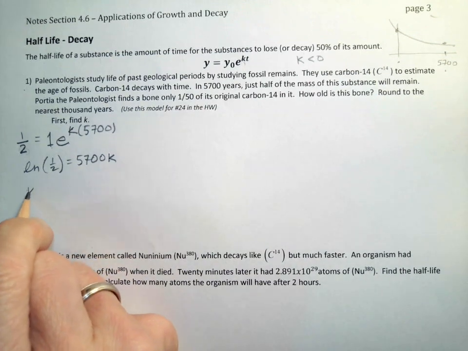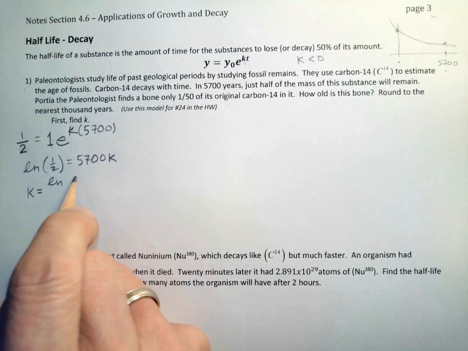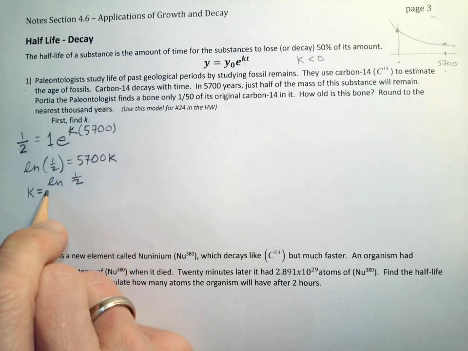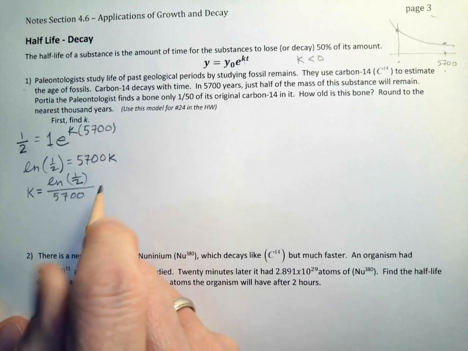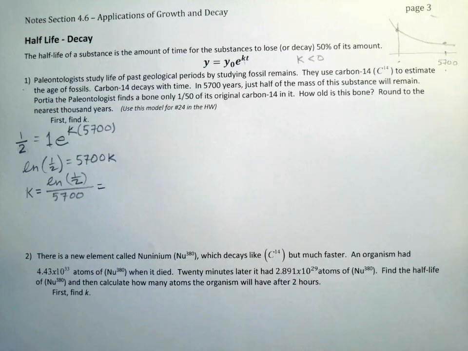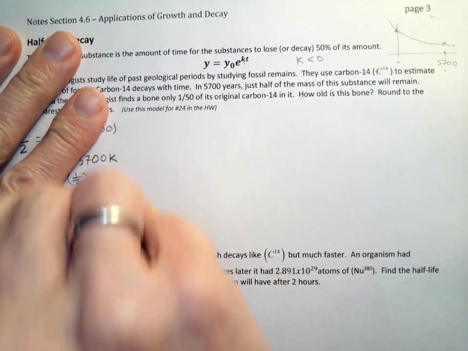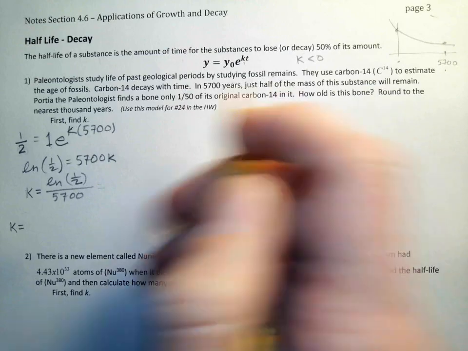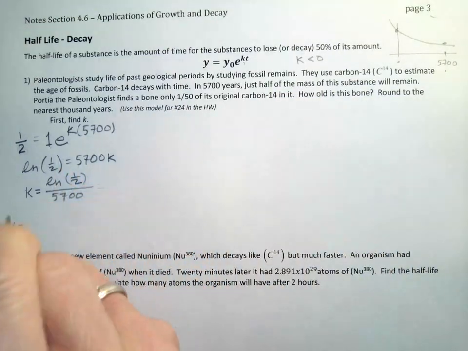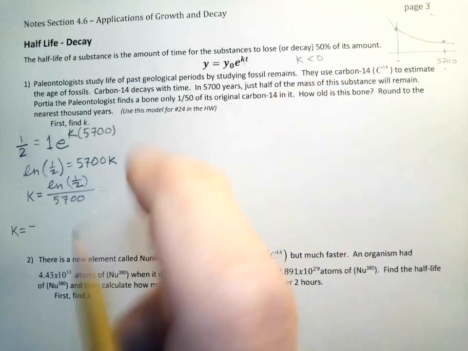All right, so our k value will be the natural log of 1/2 over 5,700. All right, and so that value, let me write down below. So k, the constant for this situation, is going to be negative because, like we said, we're decreasing. K is going to be negative.